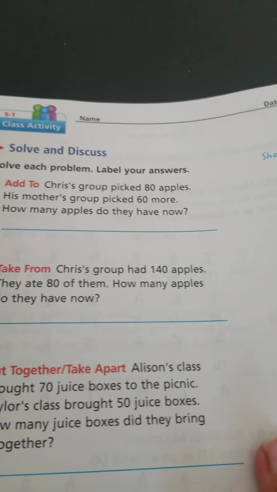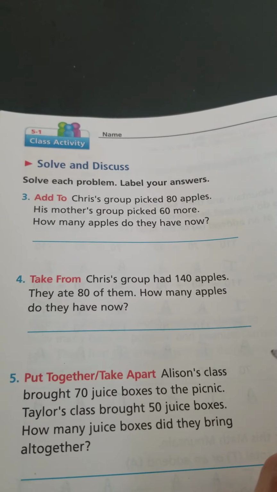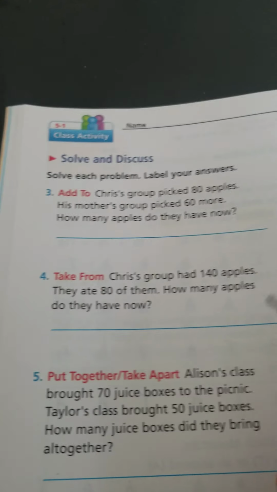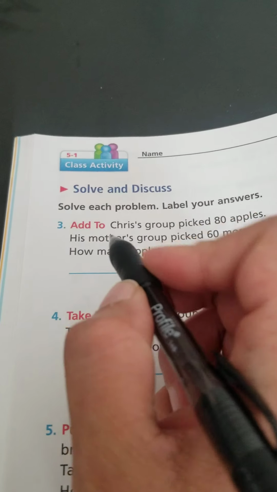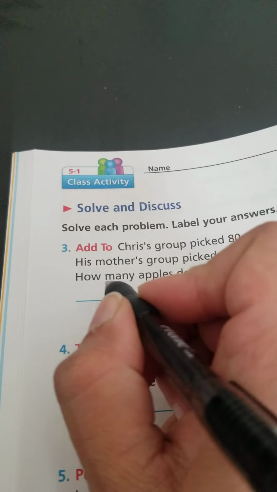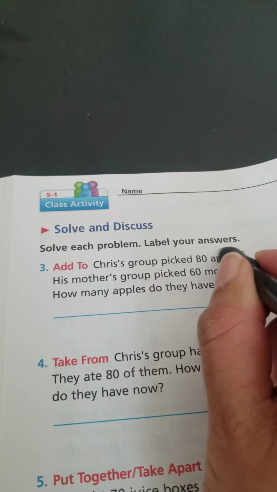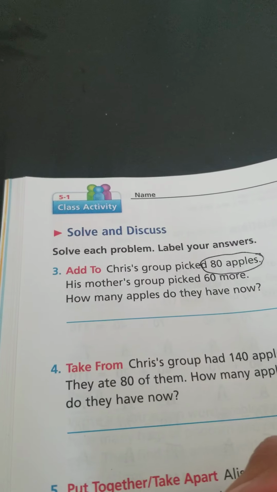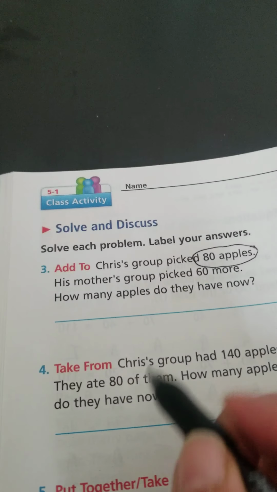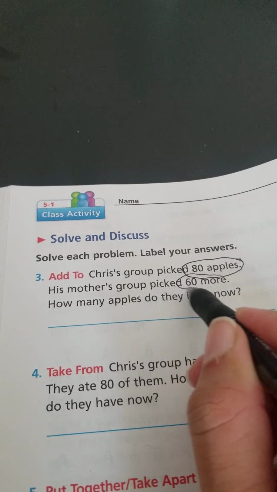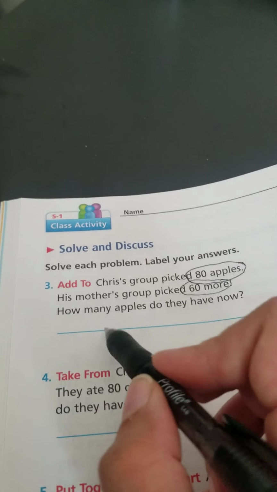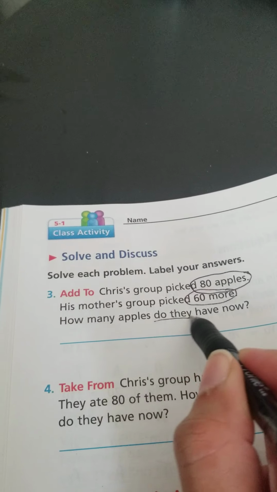Okay, so we're going to write an equation. It's going to be 80 because Chris's group picked 80 apples. Okay, and his mother's group picked 60 more. We want to know how many apples do they have now.